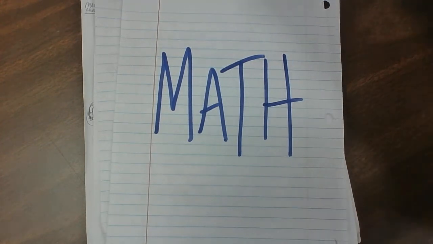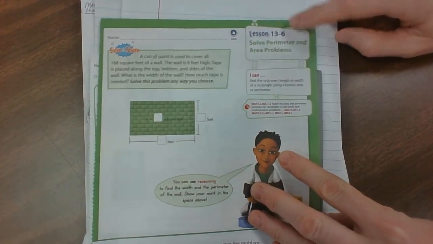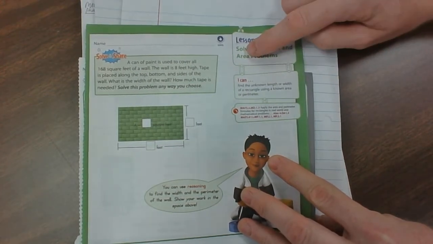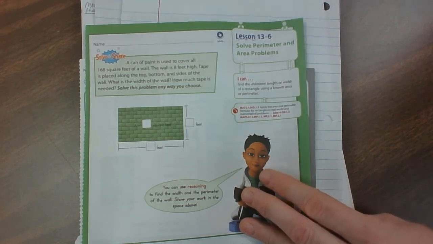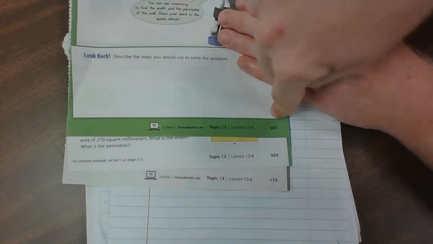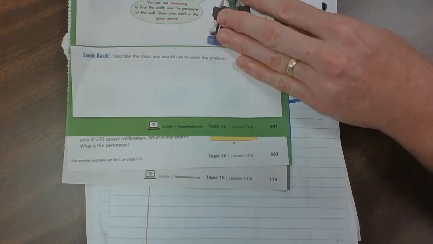What we're going to do here today for math is lesson 13.6. It's called Solving Perimeter and Area Problems. I'm really glad because before you guys left, we touched base on this a little bit, and we're going to tackle it today. Colored pages 501, 503, homework page 173.